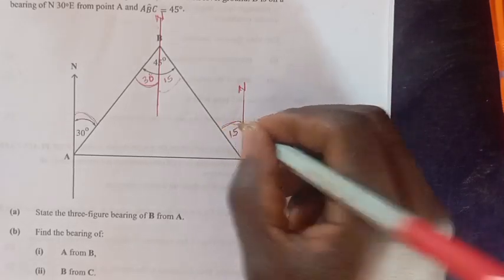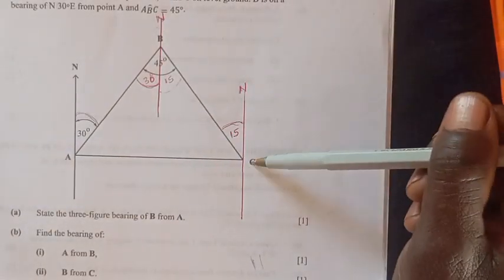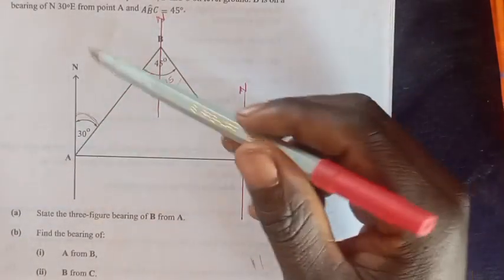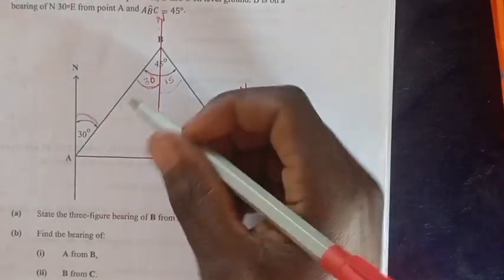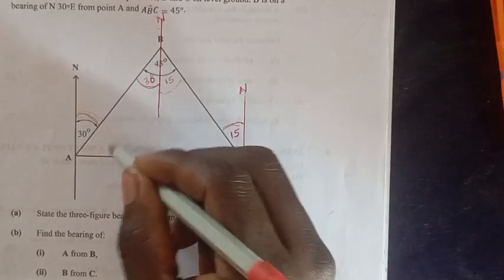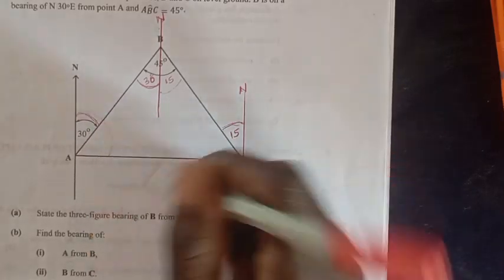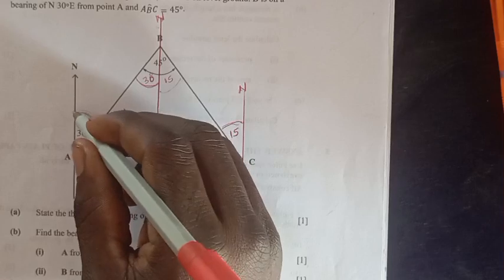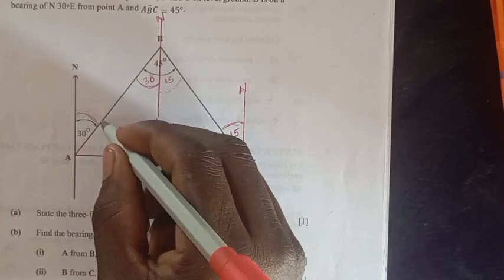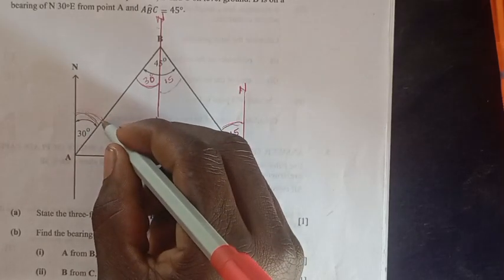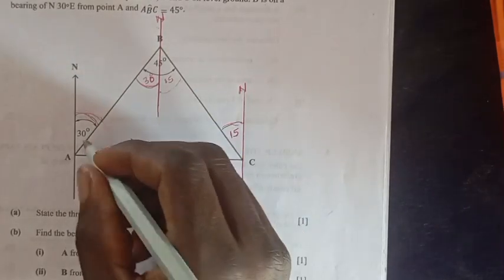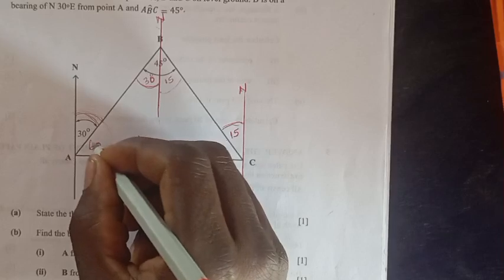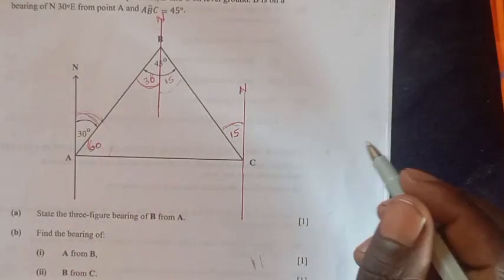Right, so now we move on. The point C is due east of point A, meaning this whole angle is equivalent to 90 degrees. So if this angle is 30 degrees and we subtract 30 from 90, this angle is going to be 60 degrees.